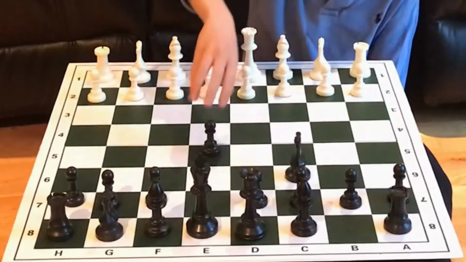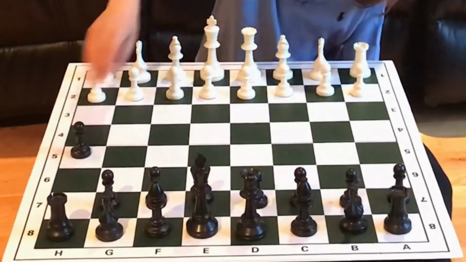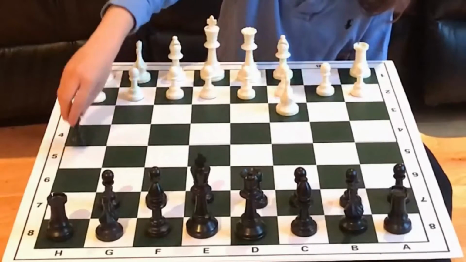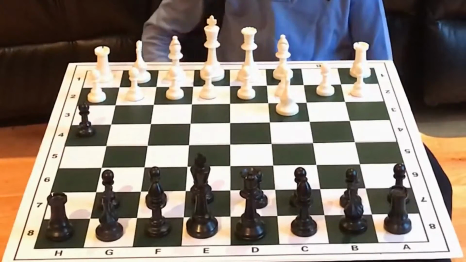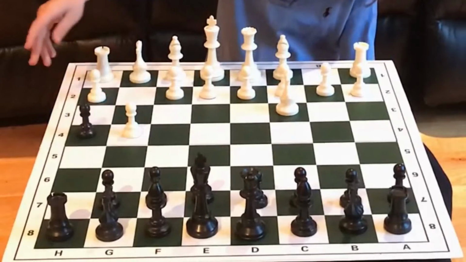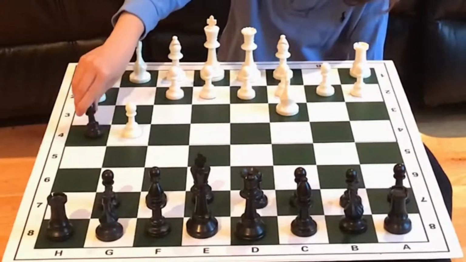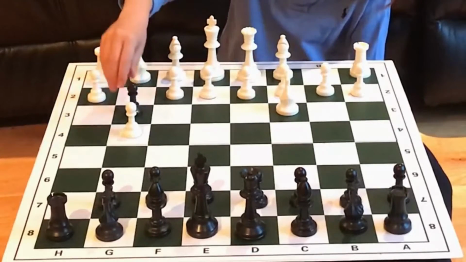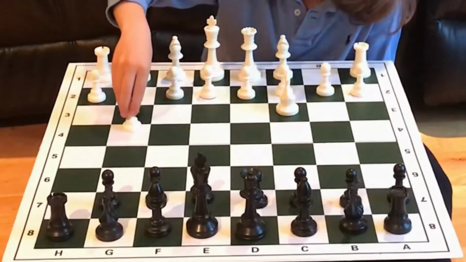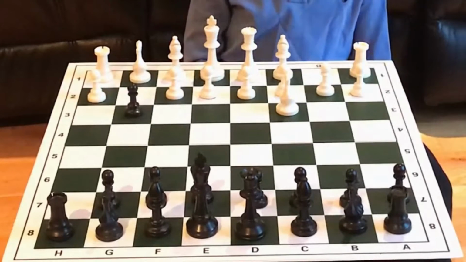Let's do the same thing but with the black pieces. They move like that, we move like that, black moves like that, and white chose to move like that. And black takes the pawn like that because the white pawn jumped over the square. So we take the pawn.